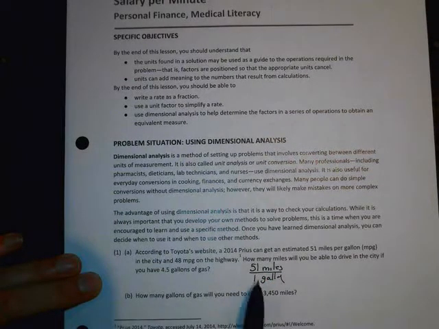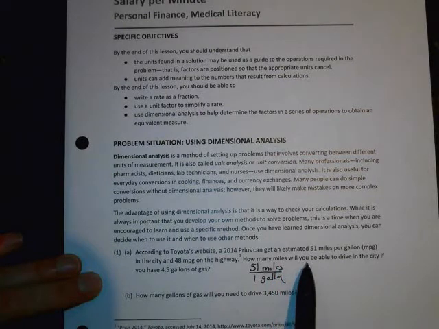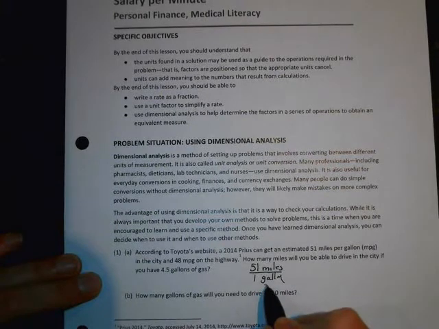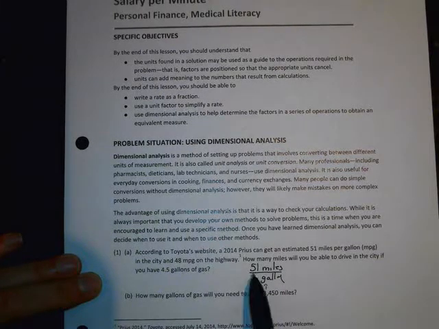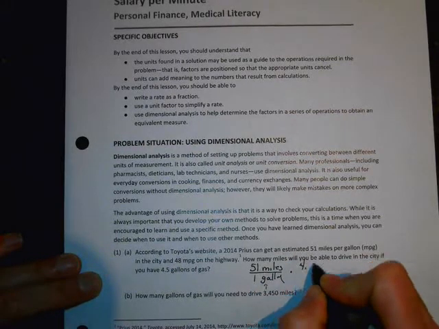Okay. So it says, how many miles will you be able to drive in the city if you have 4.5 gallons of gas? Well, if we get 51 miles for 1 gallon, and then we have 4.5 gallons, right? Do you see that if I write times 4.5 gallons, you see the gallons cancel?